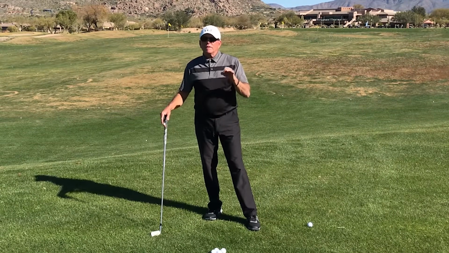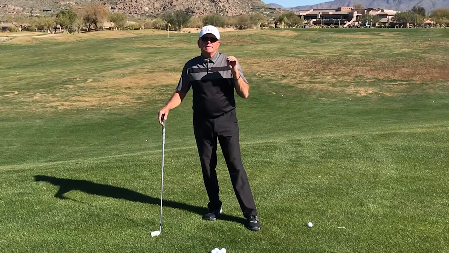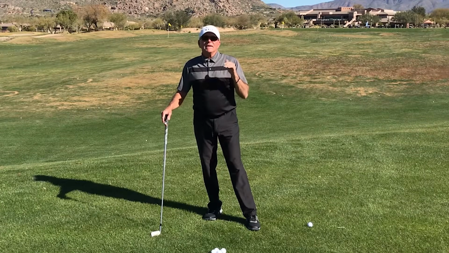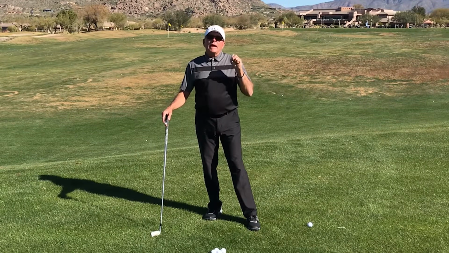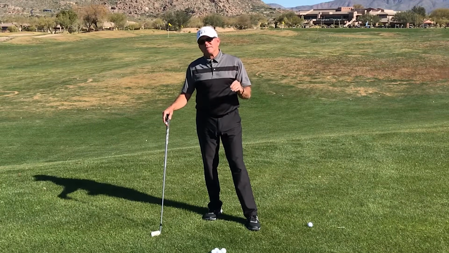So it's very important, a very strong, powerful, very foundational element of swinging well is to maintain your posture. And a loss of posture can ruin your ability to hit the ball consistently.